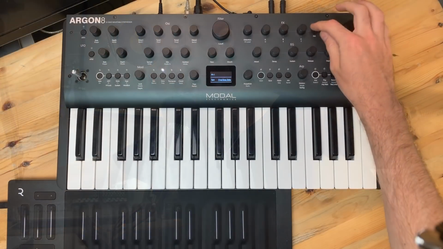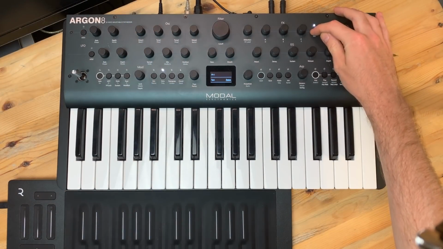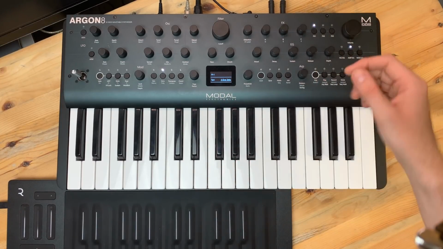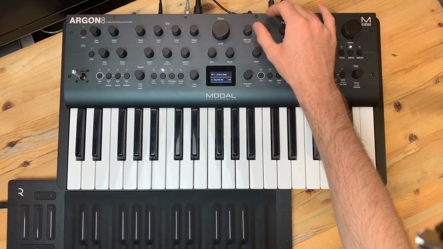So I'm just pressing FX1 to cycle through the FX types, and I'm going to go and choose any of the delays. So I've landed on crossover delay, so I'm just going to set that up a bit dry and wet.